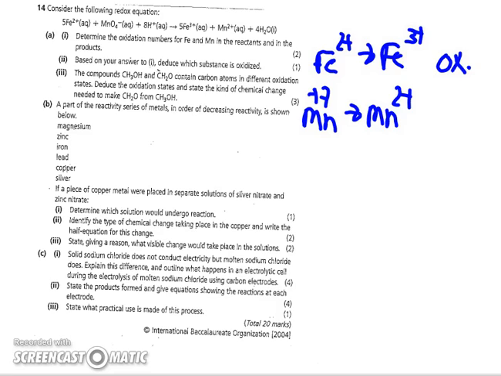And then the compounds CH3OH and CH2O contain carbon atoms in different oxidation states. So here I've got a -2 on the oxygen. I've got a total of +4 on the hydrogen.